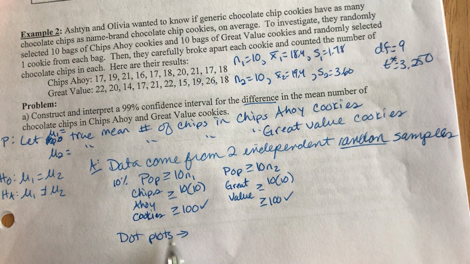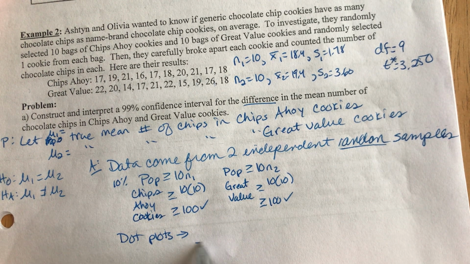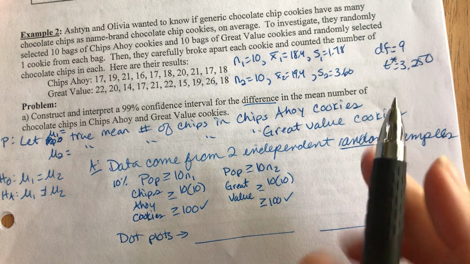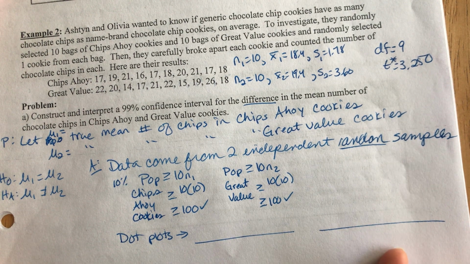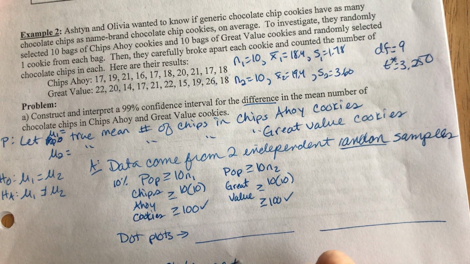Yes, at least 100 cookies. Dot plots. I accidentally forgot to sketch this when I was writing out my key. Sorry. So you're going to sketch your 2 dot plots. You're going to confirm that there's no skewness or outliers, which means you're okay to use t-star, right?